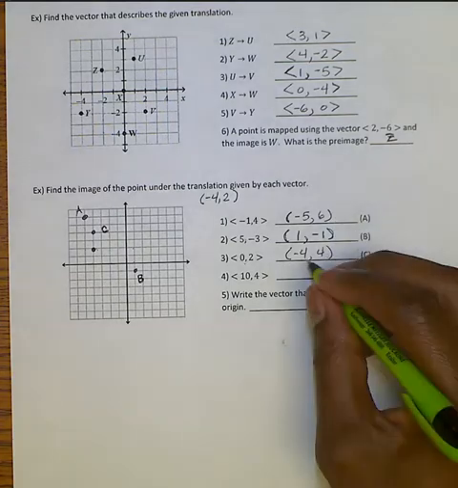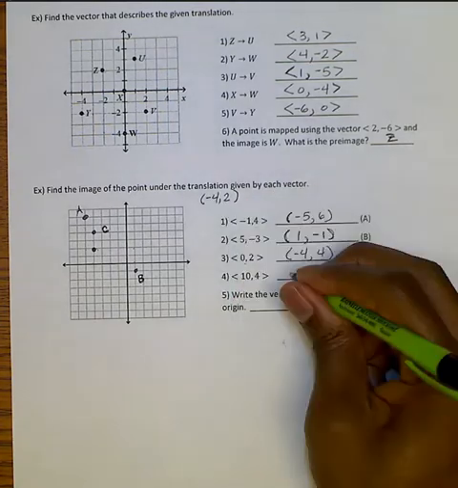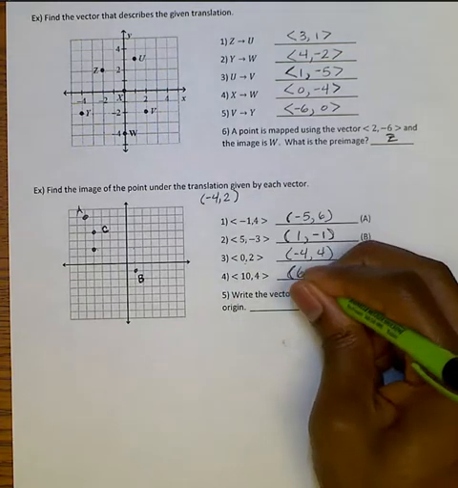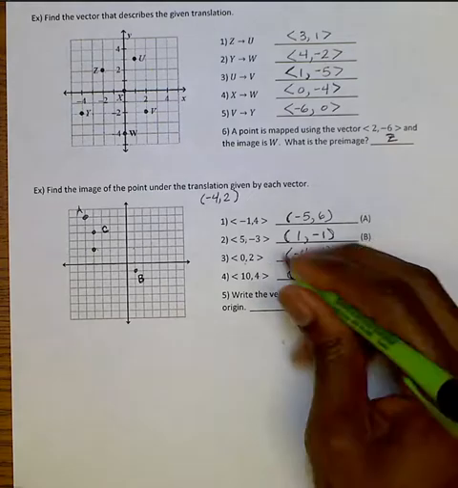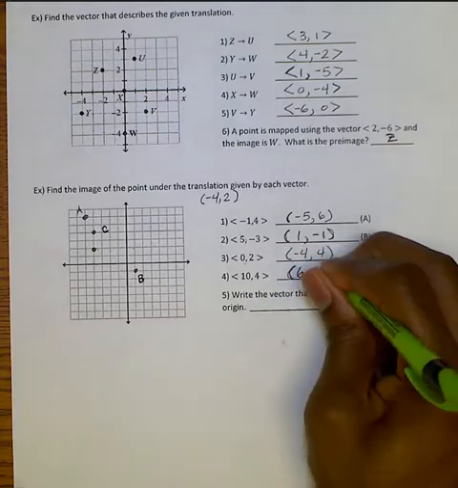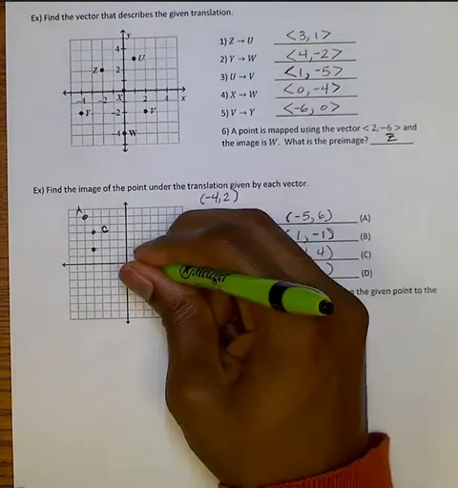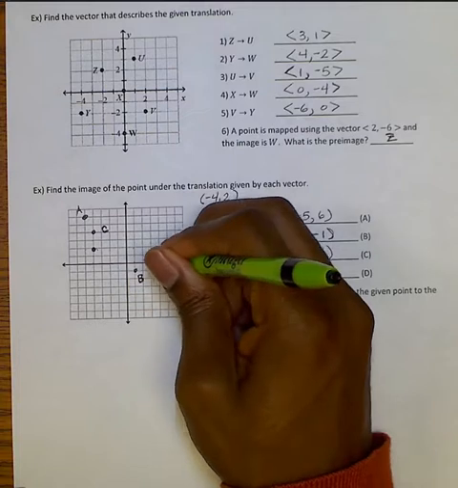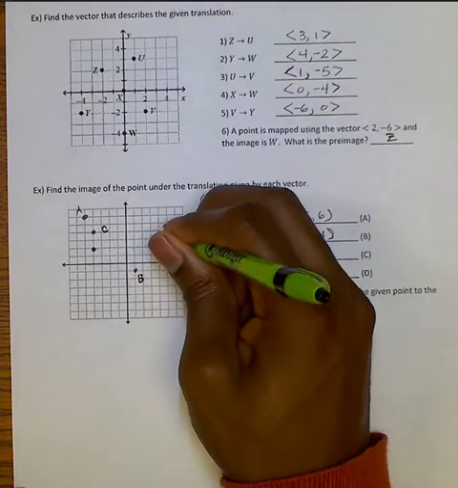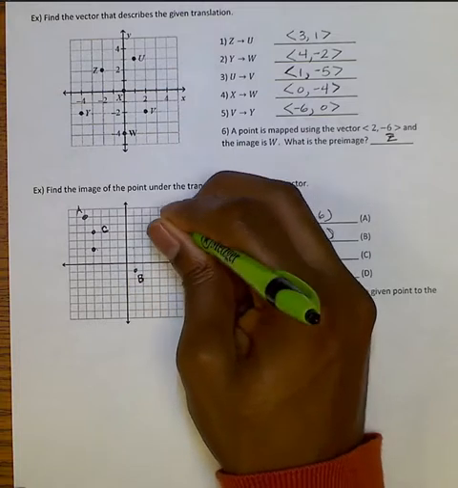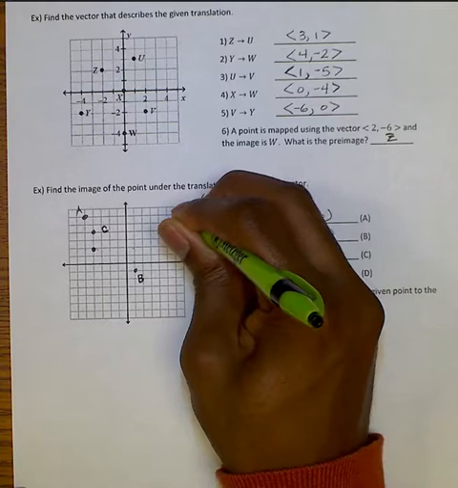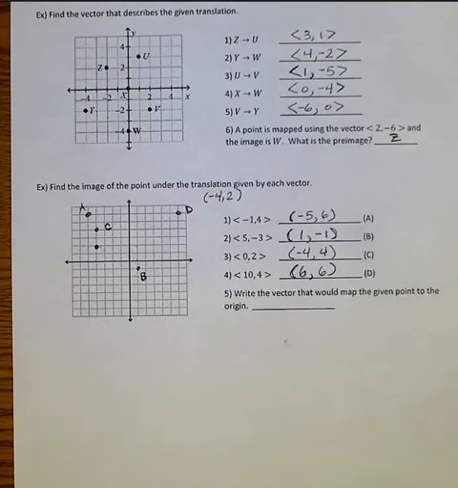And then finally, 10, 4. And so negative 4 plus 10 gives me 6, a lot better than counting. 2 plus 4 gives me 6. And so I'll be at 1, 2, 3, 4, 5, 6, 1, 2, 3, 4, 5, 6. This point here, D. So using the components to add rather than counting out kind of makes it a little bit easier when it's available.